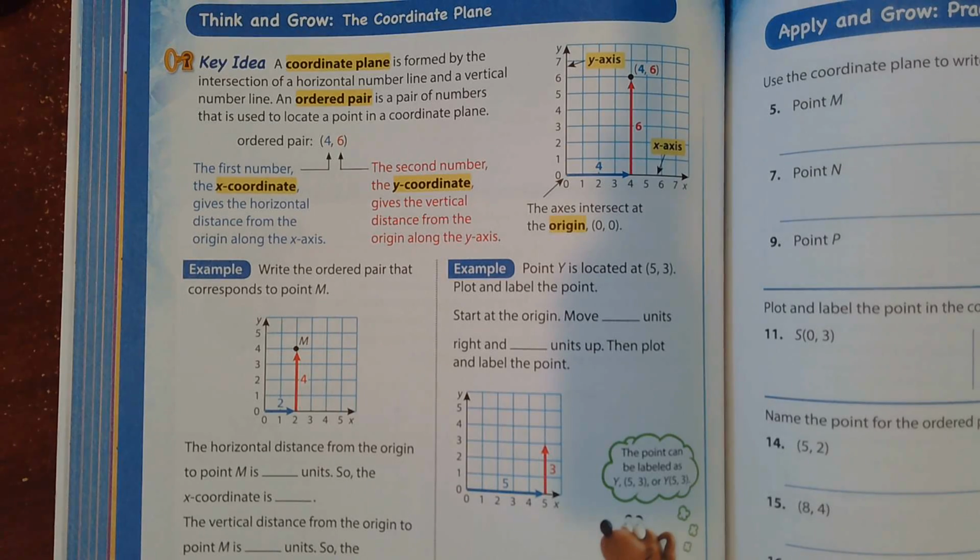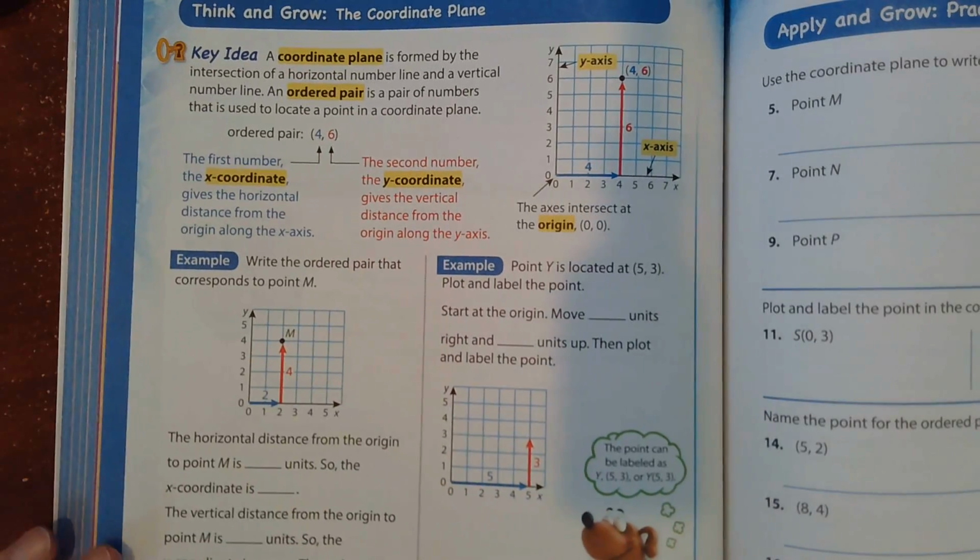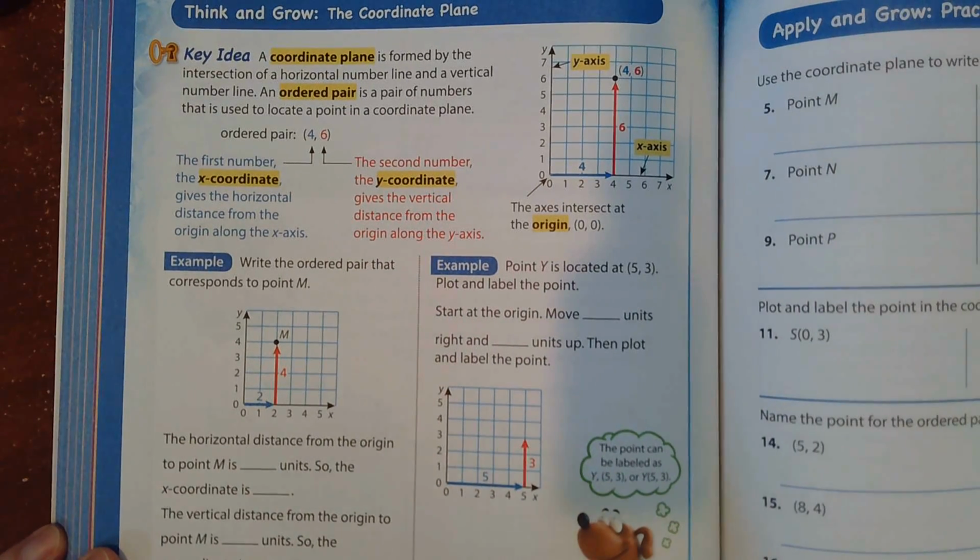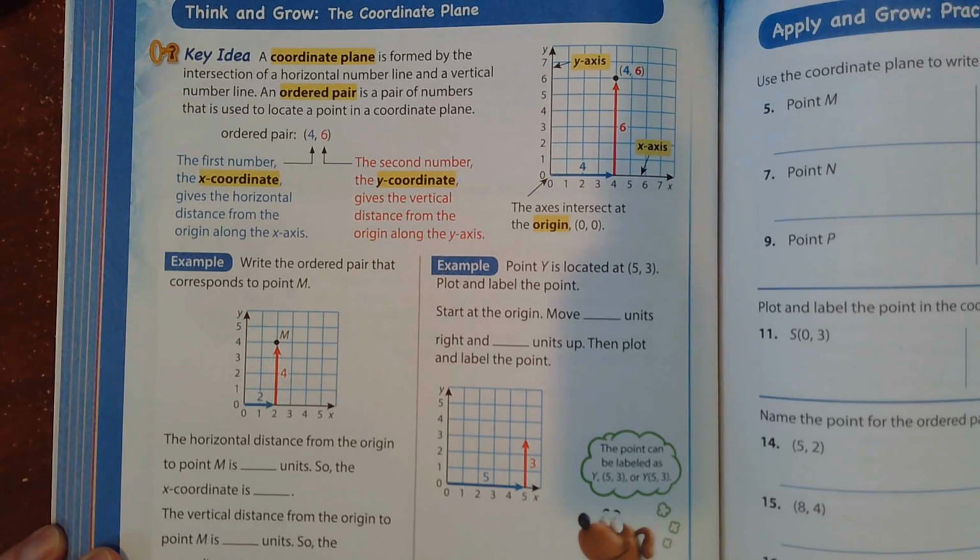Okay, I hope you have your book open because this is all new material and I want you to follow along. It's not hard, but it kind of looks like it could be hard, but it's not. It's really not. So I hope you're paying attention, and I think you'll breeze through this.